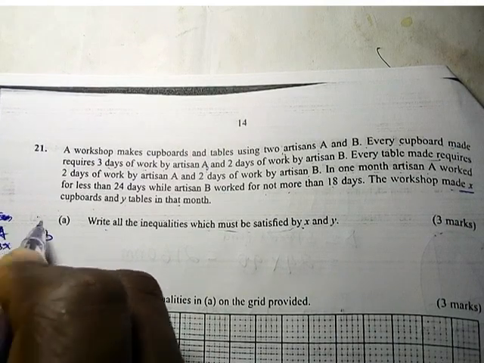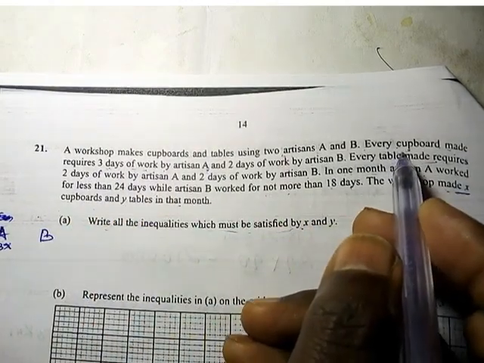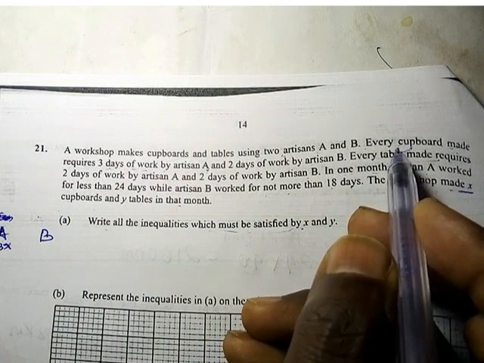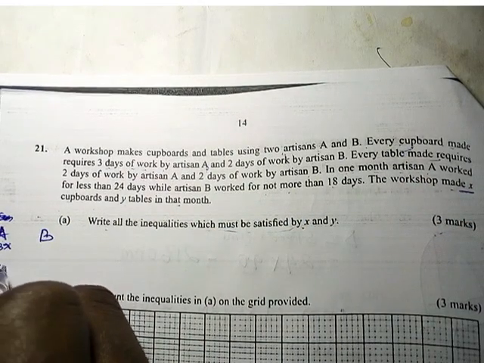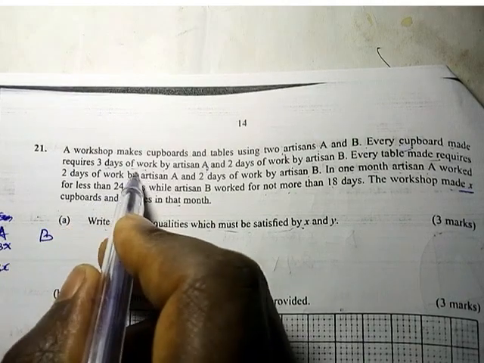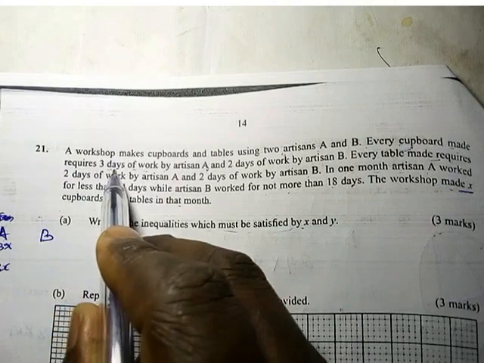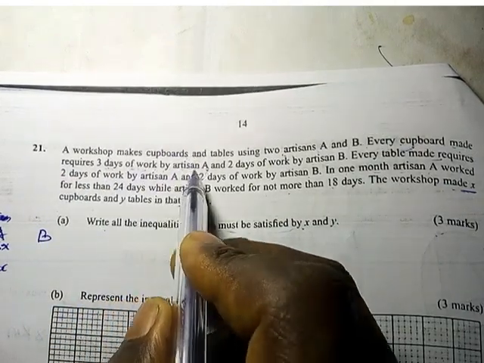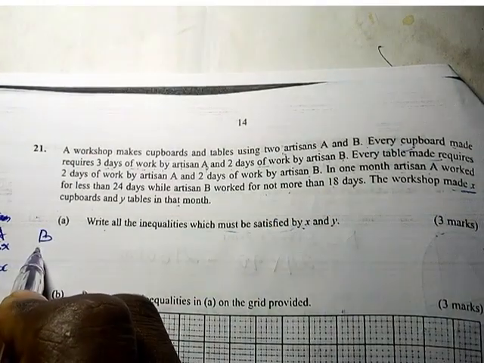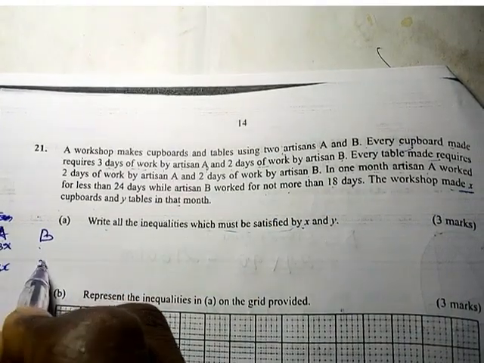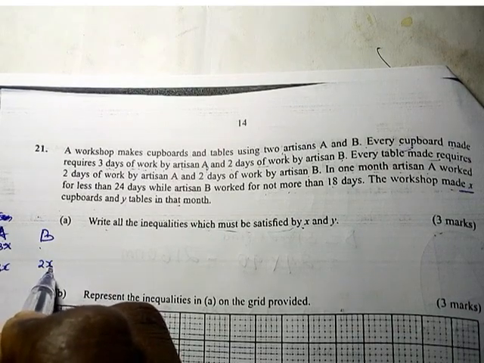Cupboards will be 3X. How many for tables? Every cupboard made requires 3 days for artisan A and 2 days for artisan B. So this one needs 2 days for X cupboards.